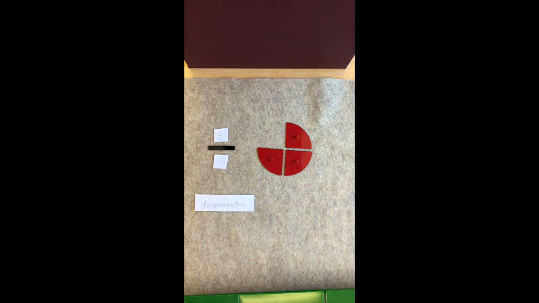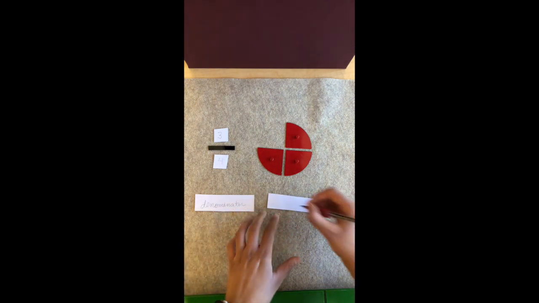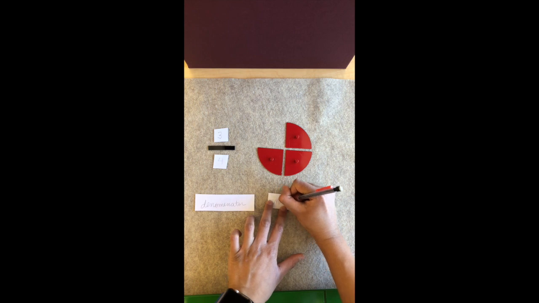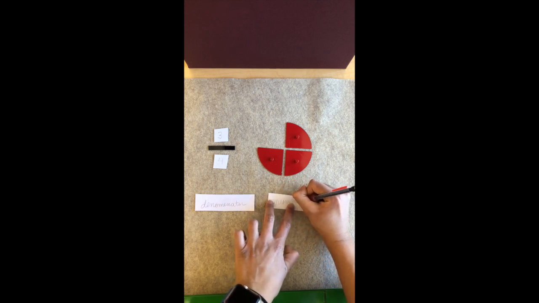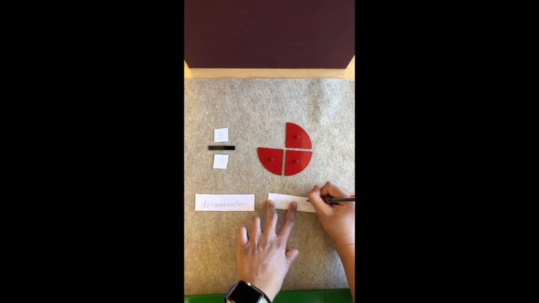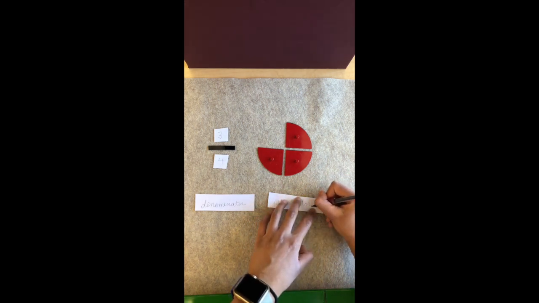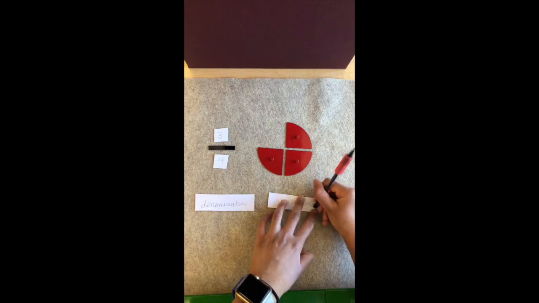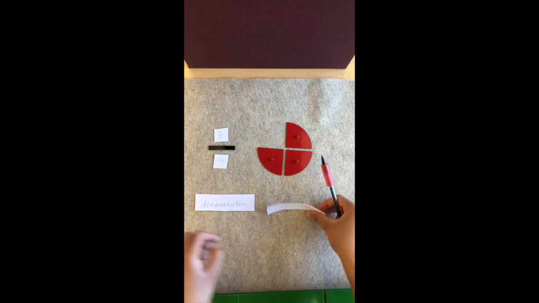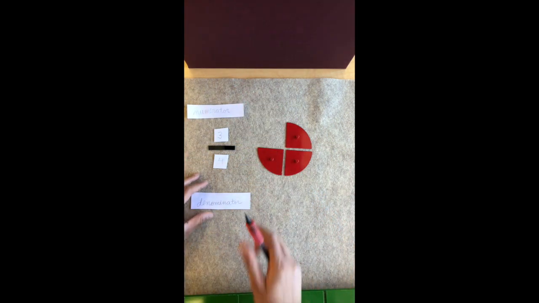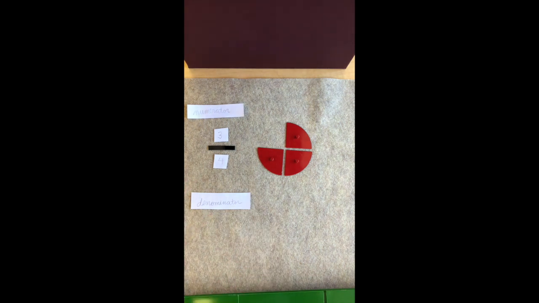So we call the top number the numerator. So we have the numerator and the denominator. And so the numerator comes from the Latin word numerus, which means number. So the numerator tells us the number of pieces that we have.